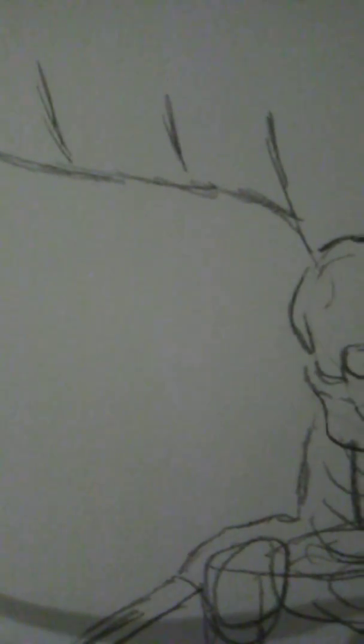Now, I'm going to draw the lower half of the skull. Okay, so imagine this connects to this. Draw the outline of his jaw.